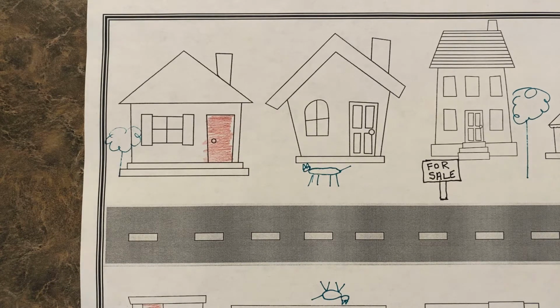Next point says there are cars parked outside of 3/4 of the houses. Oh boy. Okay, so 3 out of 4 is the same thing as 6 out of 8. Okay, because we have 8 houses, 6 of them are going to have cars. Okay, doesn't matter which 6. Okay, and how in the world am I going to draw a car?